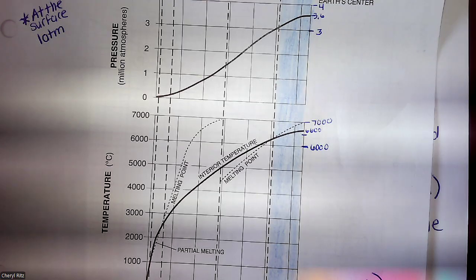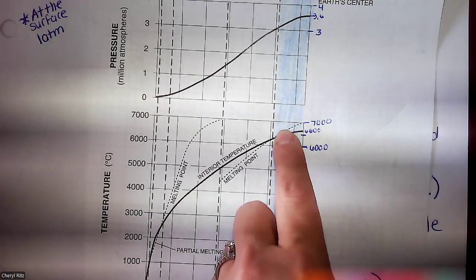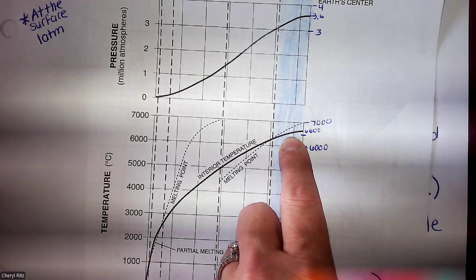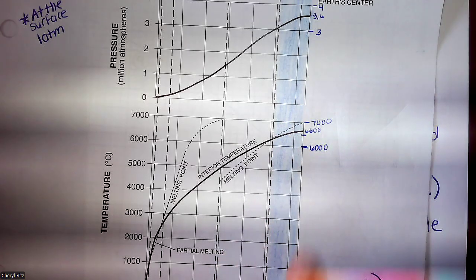So it's still going to stay frozen. Here, let's take a look at the inner core. In the inner core, the melting point is warmer than the interior temperature. So does that mean that the inner core is a solid or a liquid? Think this one through for a moment. Solid. So here it's saying the actual temperature is colder than the melting point, just like a freezer. A freezer is colder than the melting point of water, so it's going to be solid in the freezer.